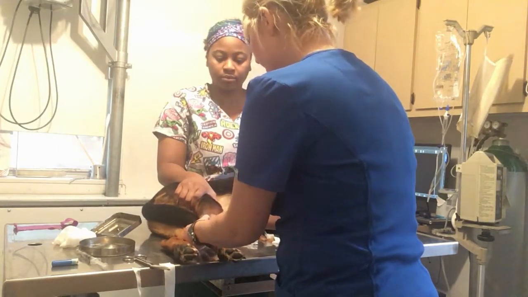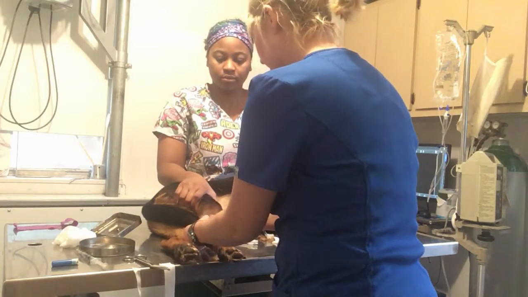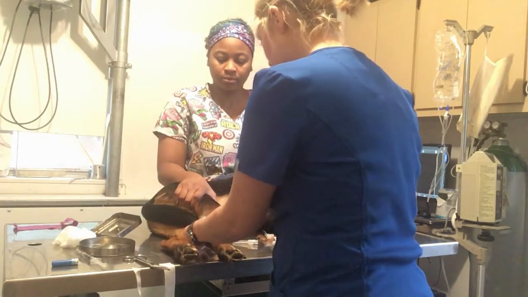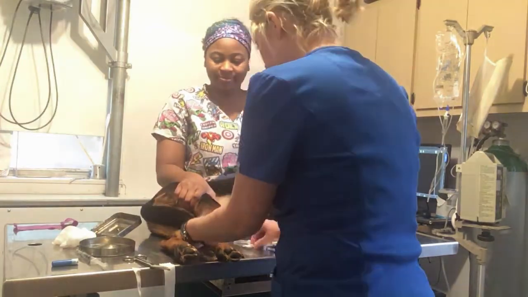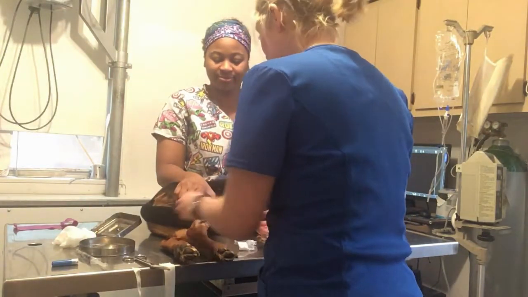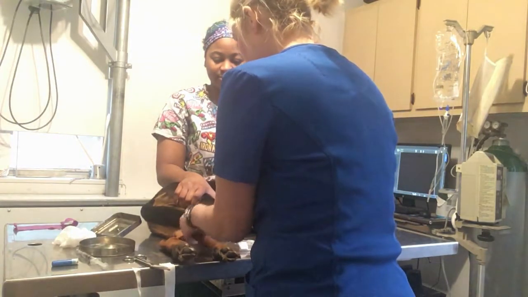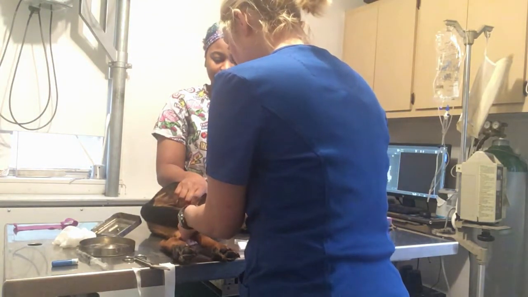So once you have the catheter successfully threaded and you are getting blood, you're going to hold it off, and then you're going to insert the plug into the catheter.